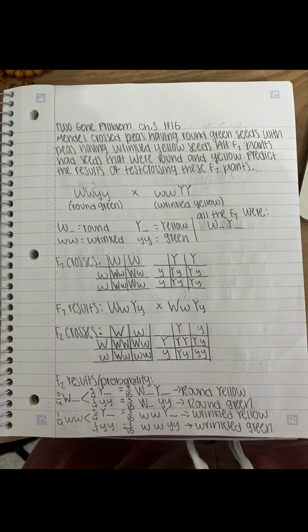When you multiply across, we get 9/16. So these F2s have 9 out of 16 chances of being round yellow, in comparison to wrinkled green, which is only 1 out of 16. And so here is the gene problem from chapter 3, number 16.